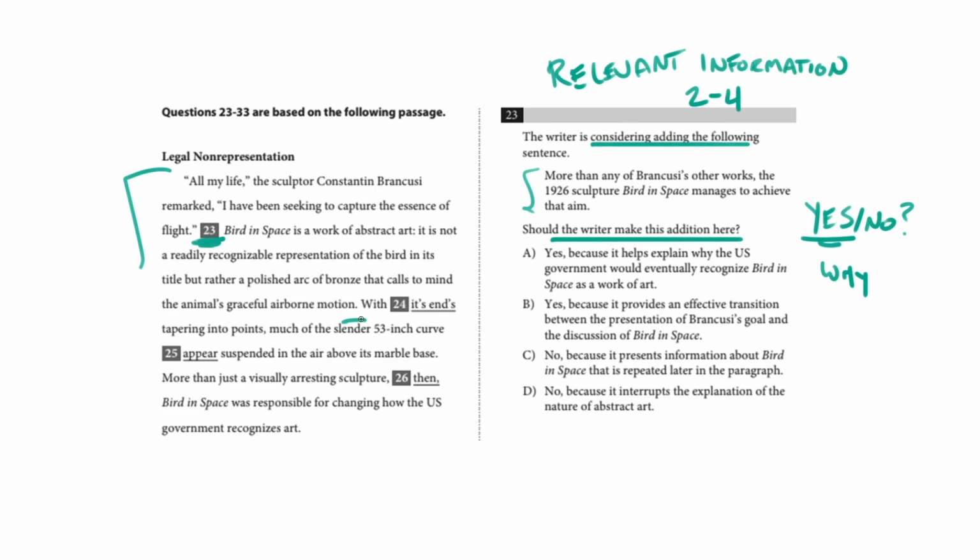All right, I'll stop there. Because for a relevant information question, we're really only concerned with the immediate context of where the addition goes. We're not thinking about the paragraph as a whole. We're thinking about, okay, in this spot between sentence 1 and sentence 2, we want to put this sentence, 1.5. Does it fit there or not?